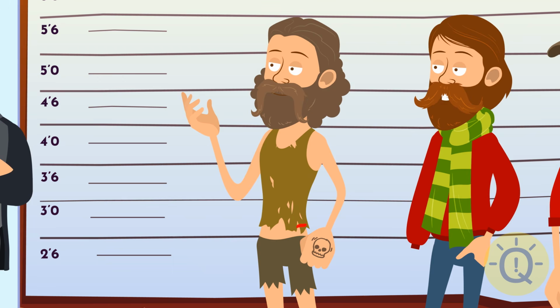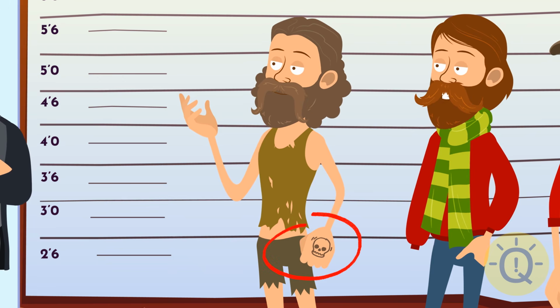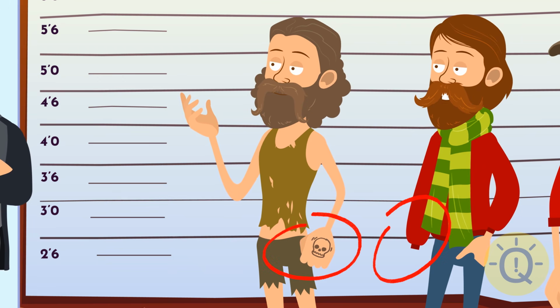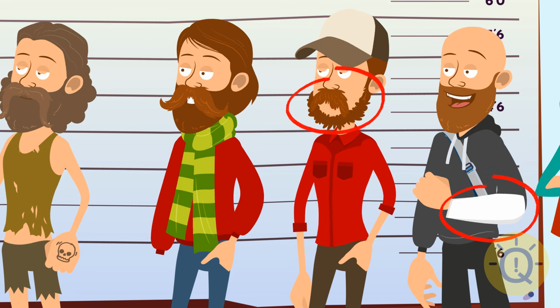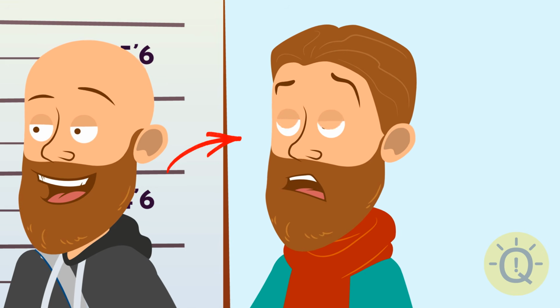Not this guy. He has a tattoo on his left arm. Not this one. He can only use one hand. This guy has a short beard. This guy is wearing a cast, which leaves us with this man.